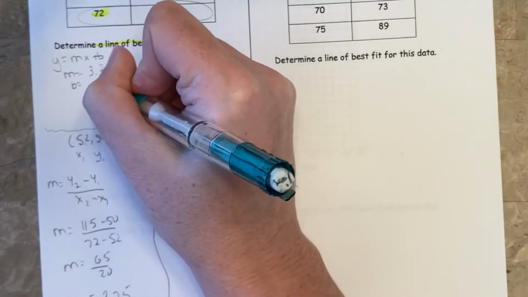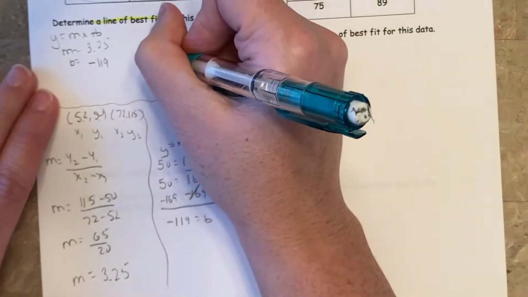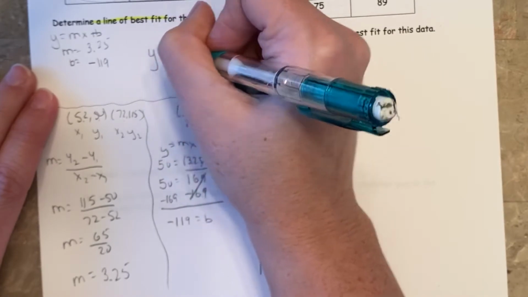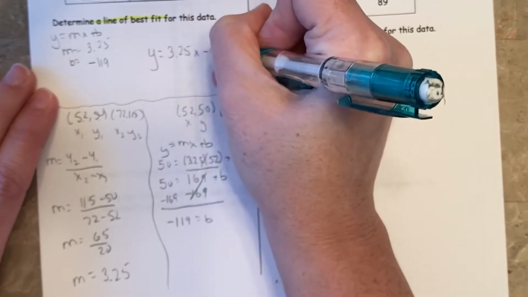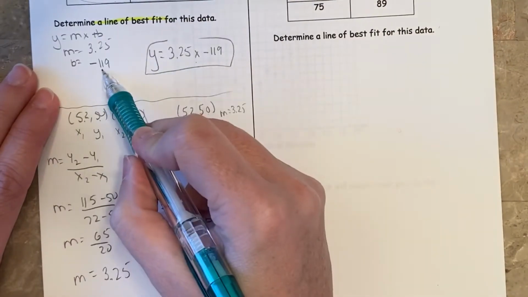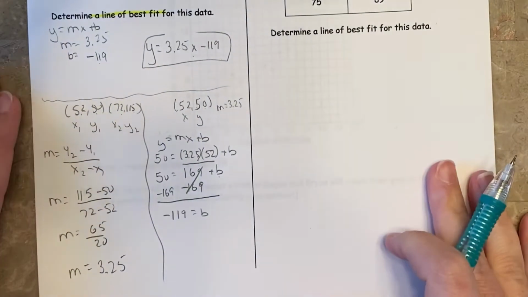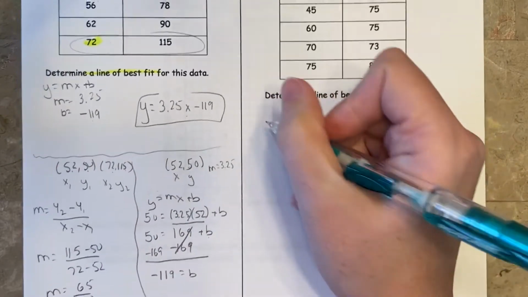So that's negative 119. So now that we have those two pieces of information, we put them together and we get our equation. Y equals 3.25x minus 119. Remember, your slope always goes with your x, and your y-intercept is your constant. Okay? All right, so that's example number one.